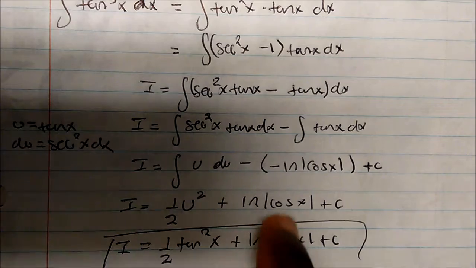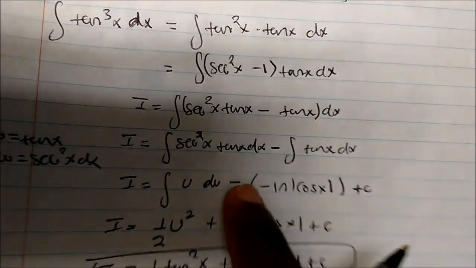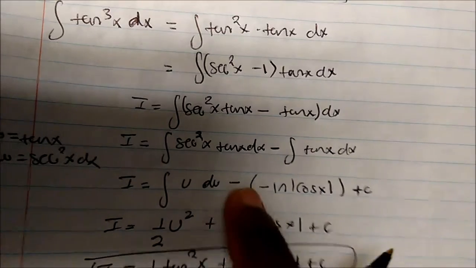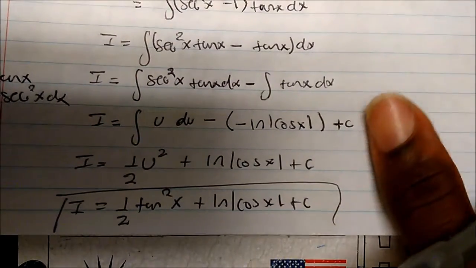Okay, and again, you can see that I just skipped the integral of tangent of x because we already did it here. I just copy the integral, but you have to remember that because we have a negative sign here, we have to distribute it to give us that positive natural log of cosine of x. So let's look at the integral of tangent to the 4th of x dx.